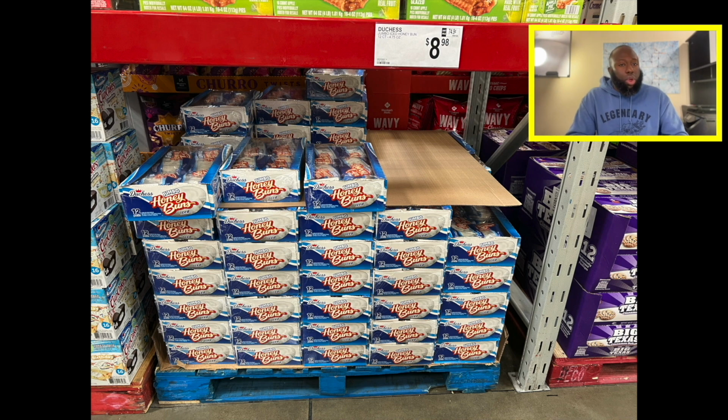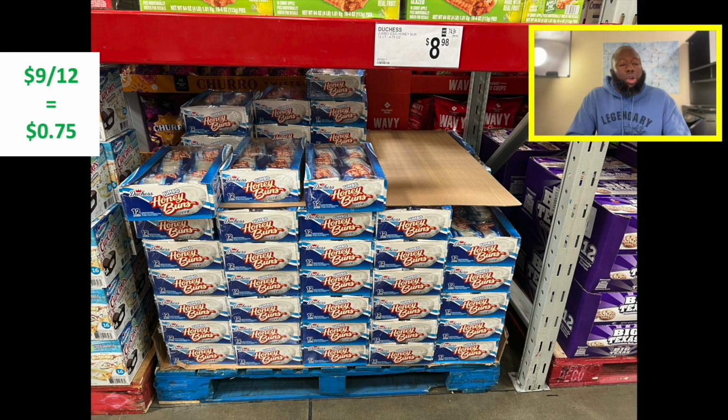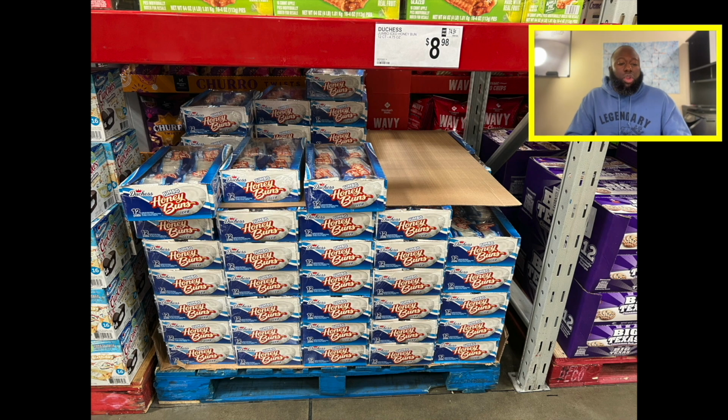So if you take $9 and divide it by 12, you get 75 cents per individual honey bun, okay? And if you take that 75 cents and double it, you get $1.50. So using my method of wanting to double your money, bare minimum, we would have to price our honey buns at $1.50. And again, like I say, your location will dictate what you can and can't do.